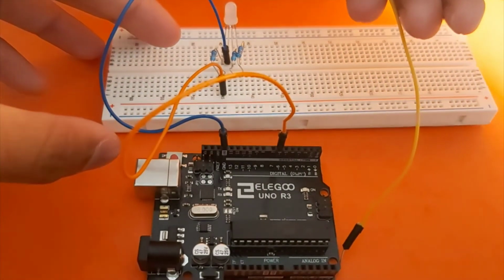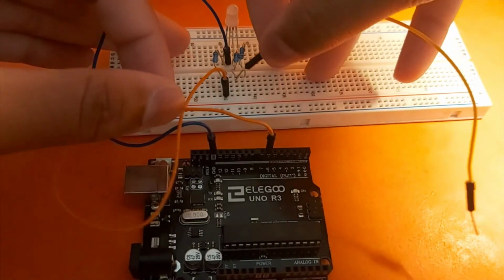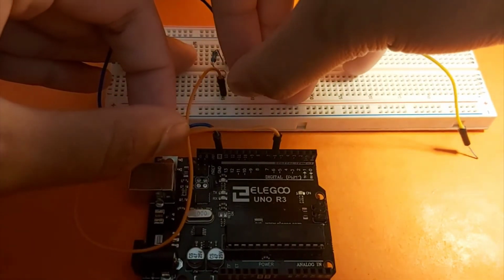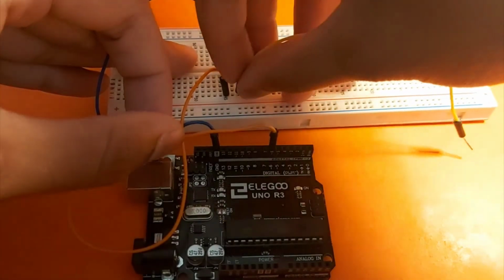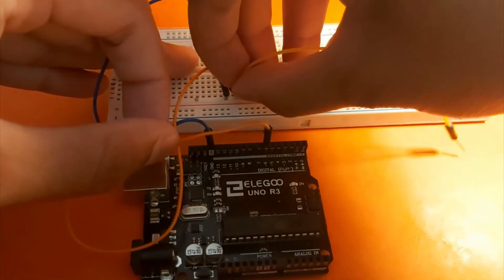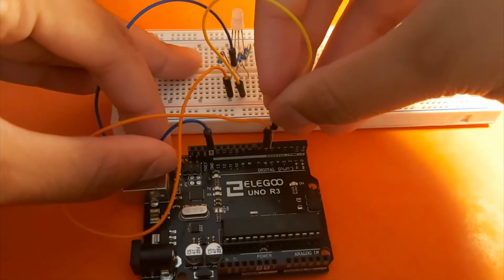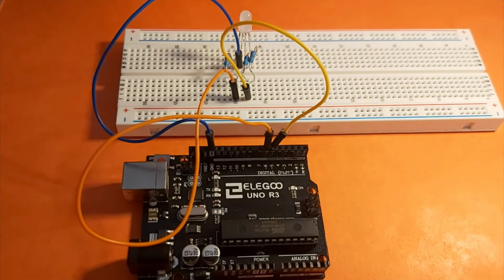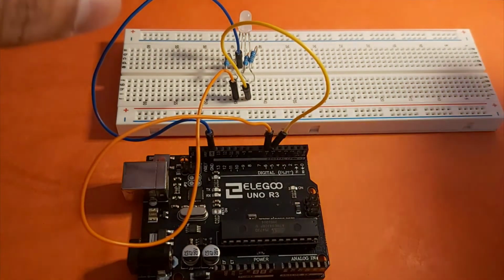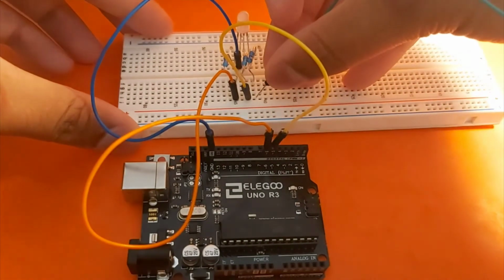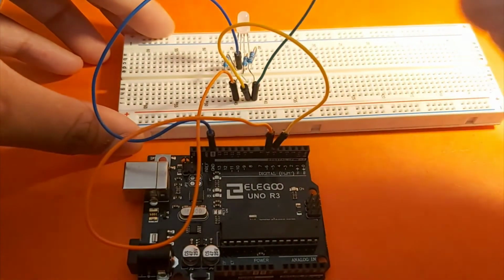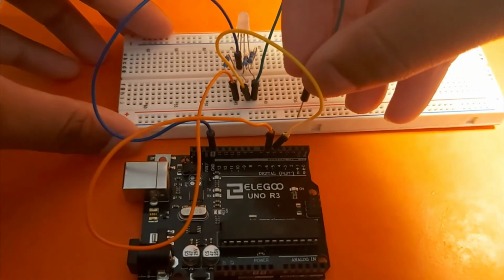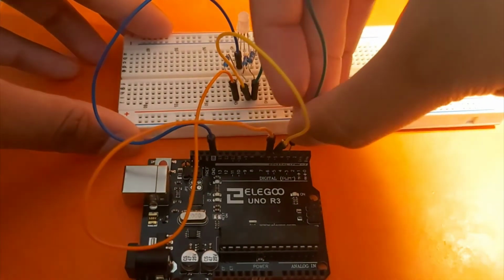After that, I will attach the yellow jumper wire to row 43 on the breadboard, just behind the resistor, and I'll connect the opposite end to pin 5. And finally, the green jumper wire will be connected to row 42 on the breadboard, and the opposite end will be attached to pin 3 on the Arduino Uno, just like that.